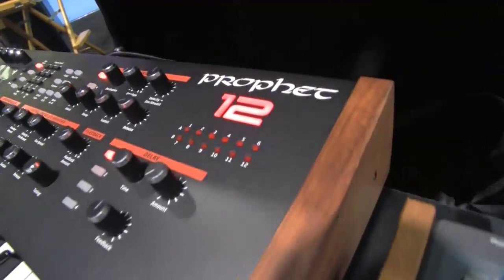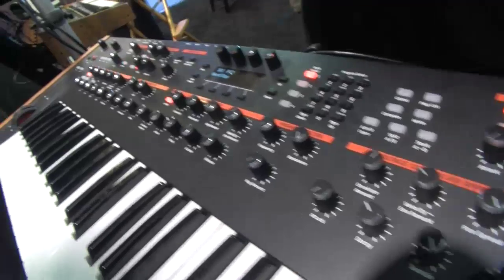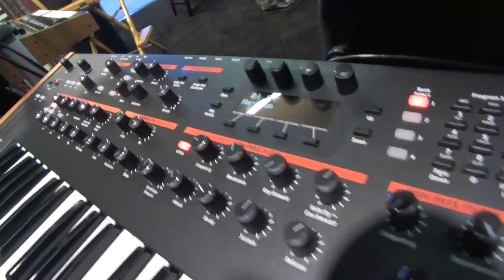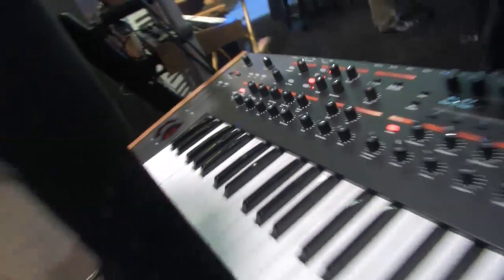What can I say? 12 voices, analog, digital, a little bit of everything. We took the best of the Prophet 08, the best of the Polyevolver keyboard, added a bunch of new stuff, and twisted it all together, and we now have the Prophet 12. So what's new in the Prophet 12? What are the bits you've added there?